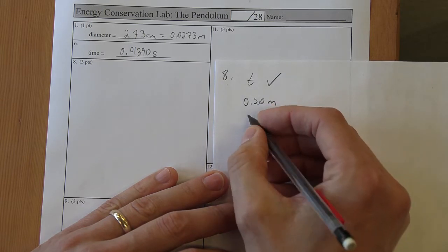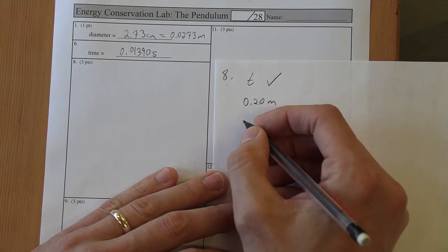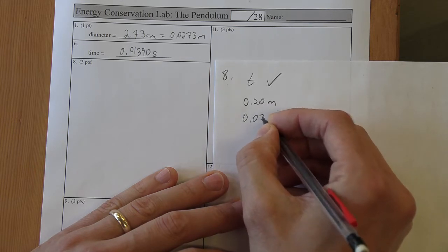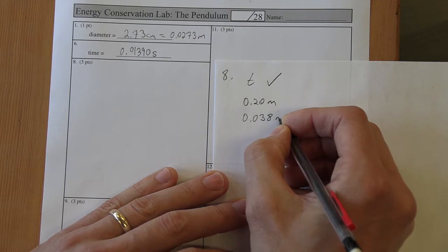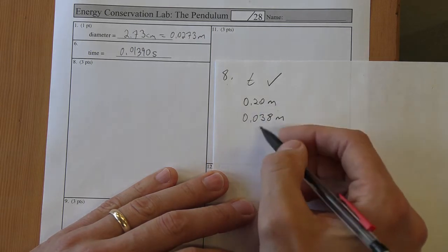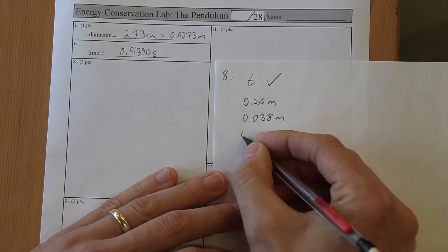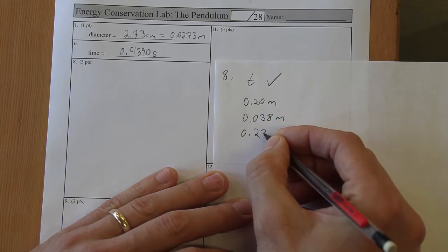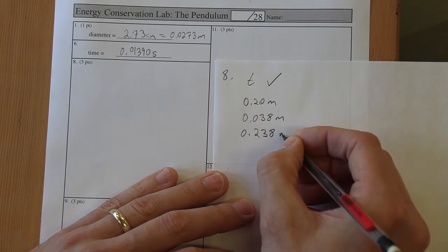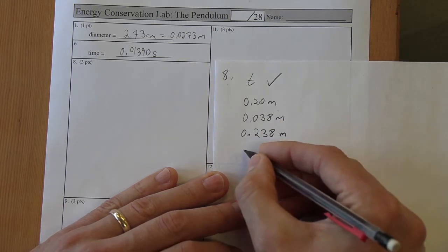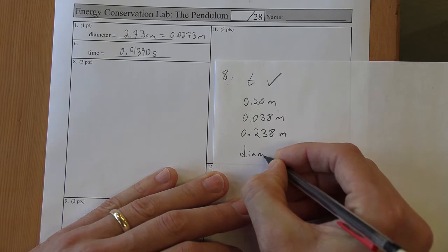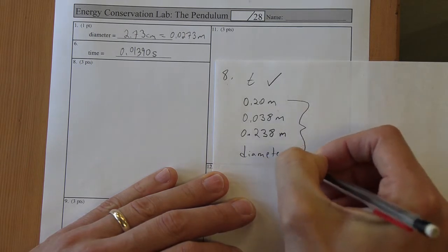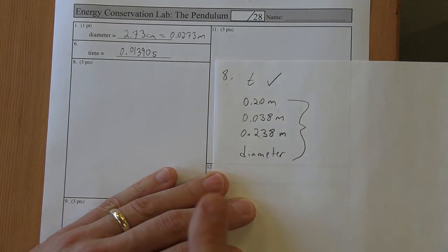We've got at the bottom, the mass was 3.8 centimeters above the table, which is that many meters. Or we've got the total height above the table, which is these two combined, 23.8 centimeters, or that many meters. And we have the diameter. So we have 4 different distances to pick from. It's only one of those.